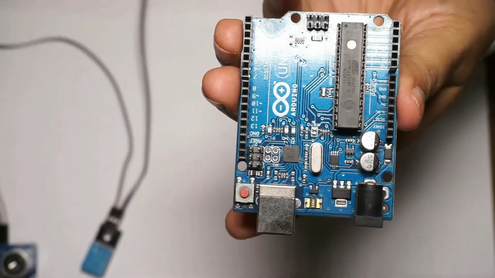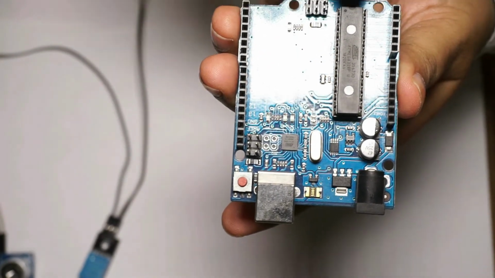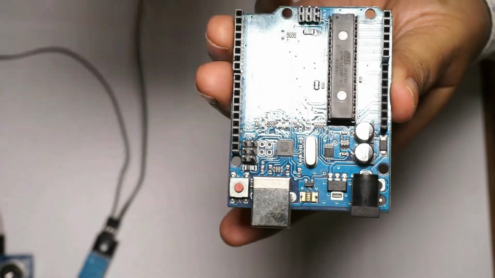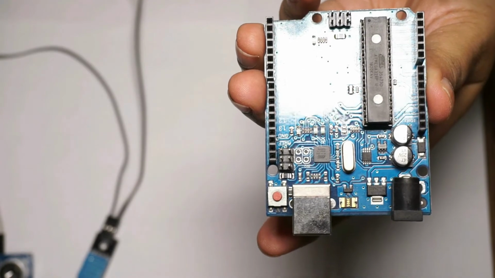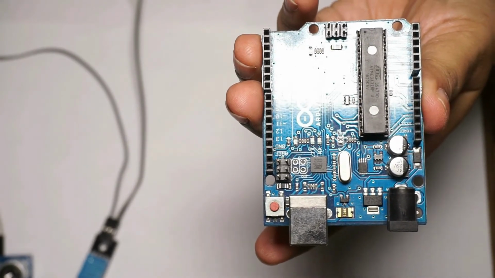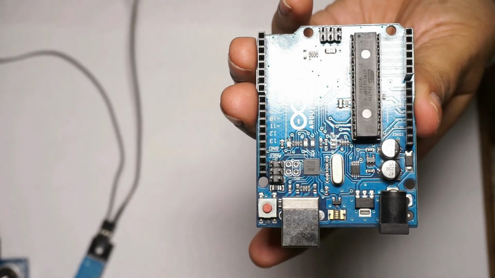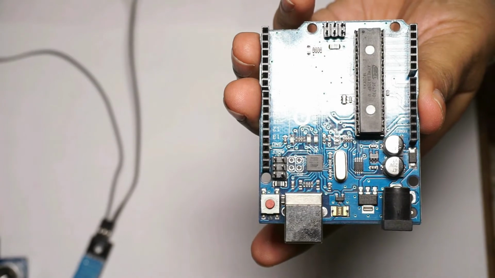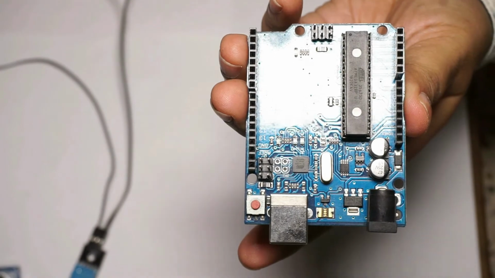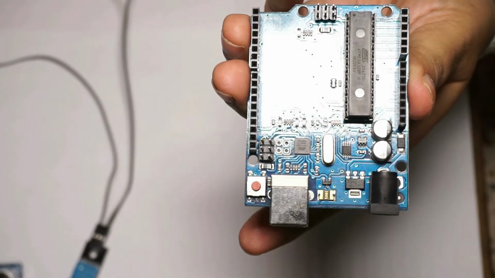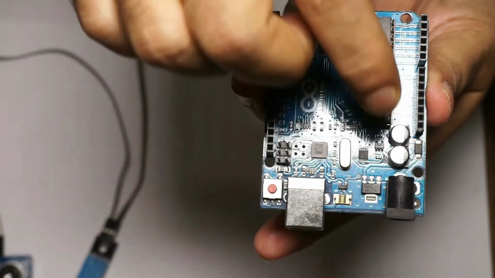This is the Arduino Uno board. It is a microcontroller board. Already I told you what a microcontroller is. Microcontroller means whenever you have an on-chip microprocessor, that is CPU, memory and programmable input output peripherals or pins, then it is called a microcontroller. This is the ATmega328 chip, the microcontroller chip.